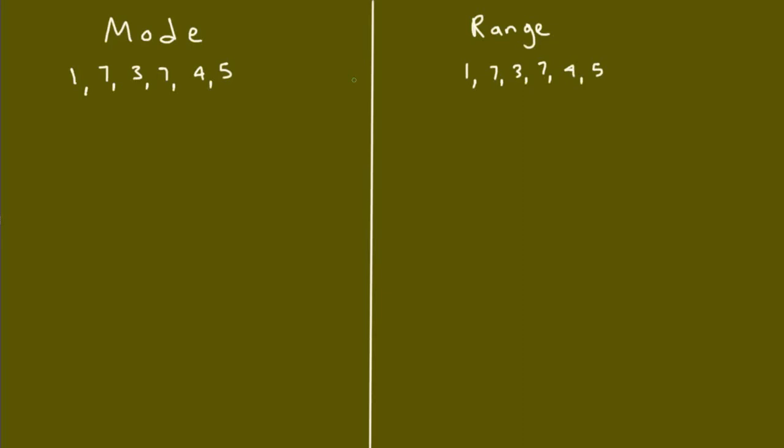Now let's find our mode. Our mode is the number that appears most often. Now, as you can see from looking at our data set here, we have 2 7s, while all the other numbers only have one of them, which means that 7 is our mode because it appears the most.